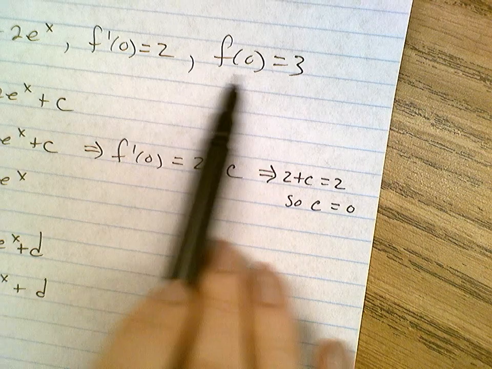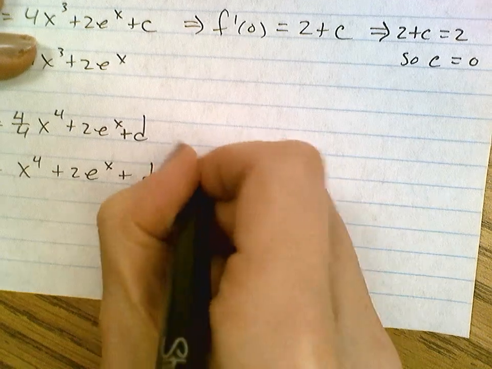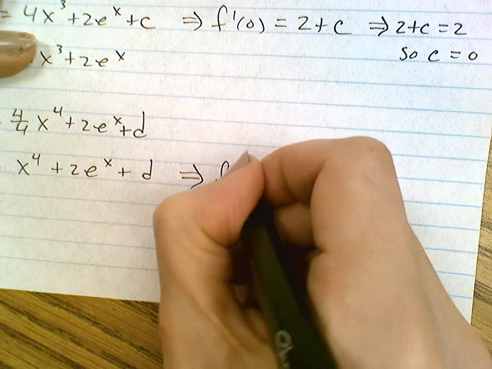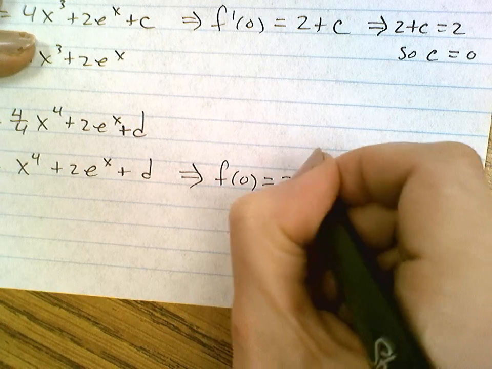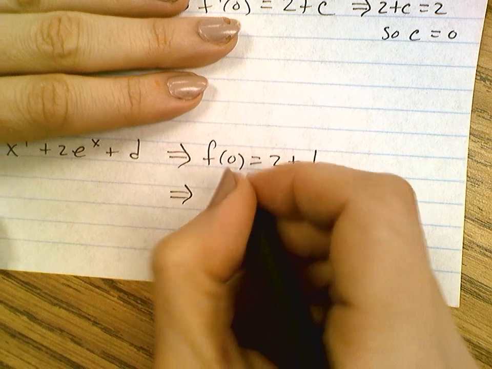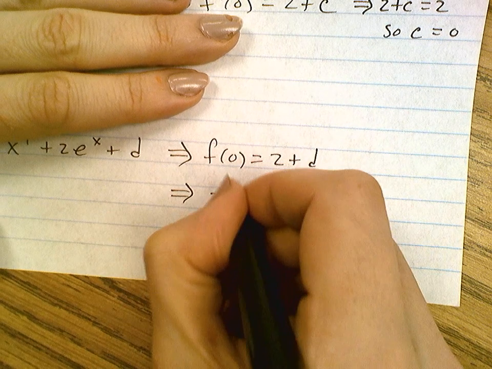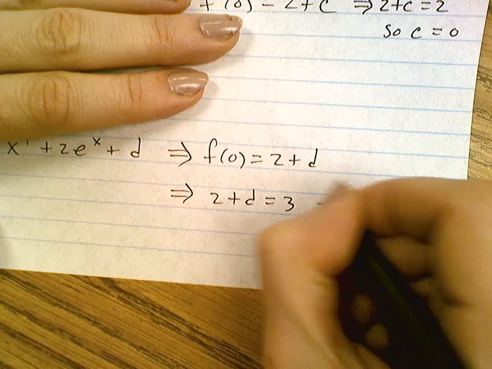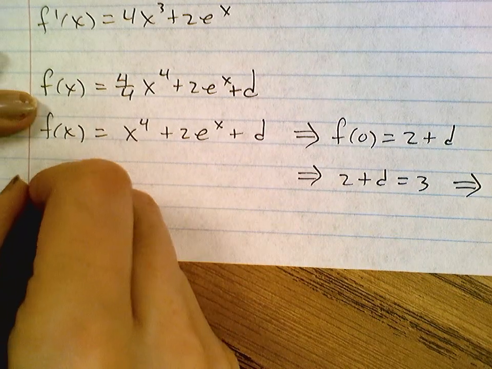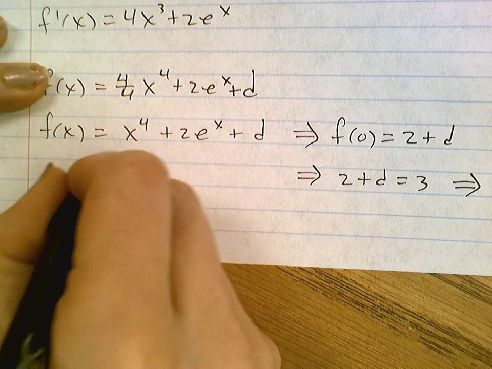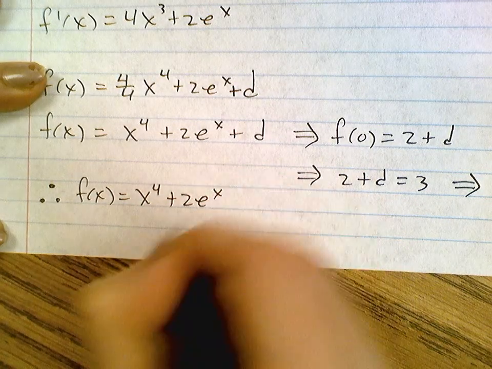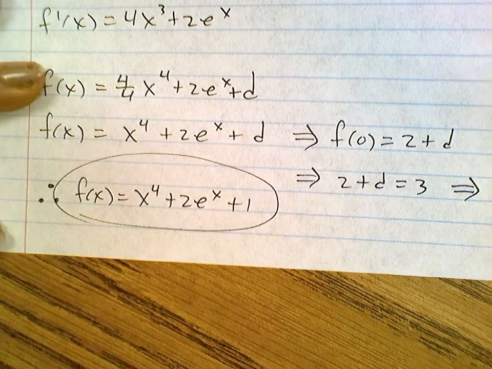And we know that f of 0 is 3. So f of 0 equals 2 plus d, so 2 plus d is equal to 3, and d is 1. Therefore, f of x is x to the fourth plus 2e to the x plus 1.